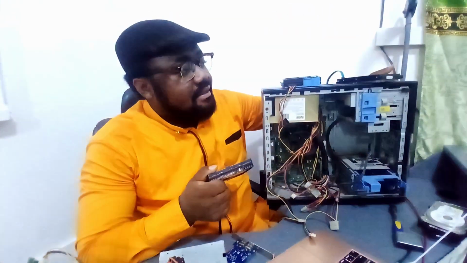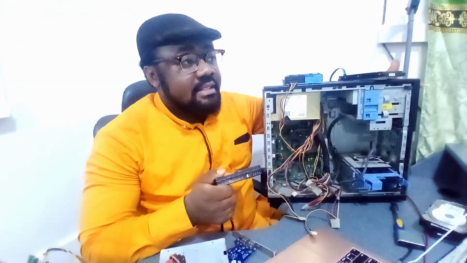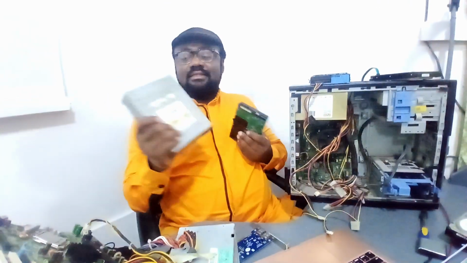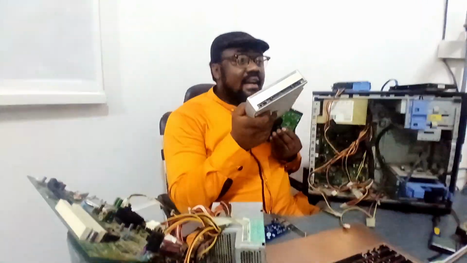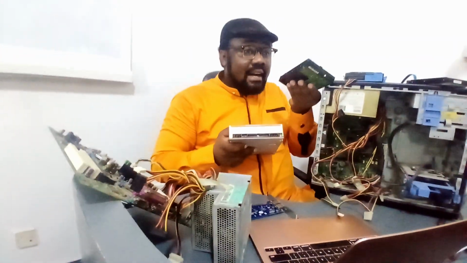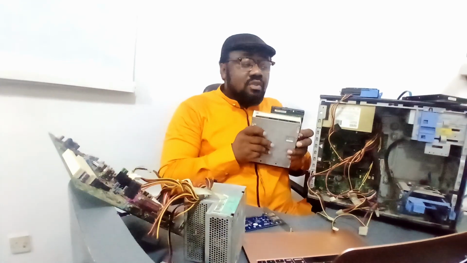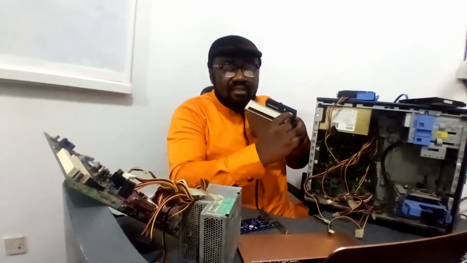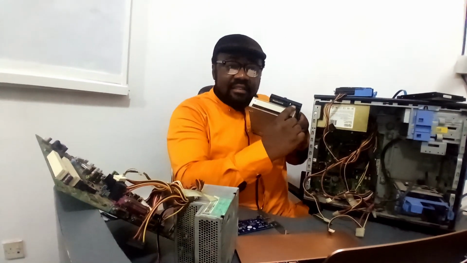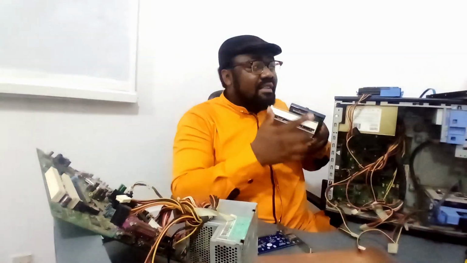What is here? Optical disk drive. This is an older one. Please, are you here? This is an older optical disk drive, and this is an older hard drive. In the past, we used to use these types of optical disk drive and hard drives that used this power connector. Have you seen this one? It looks different from the SATA.